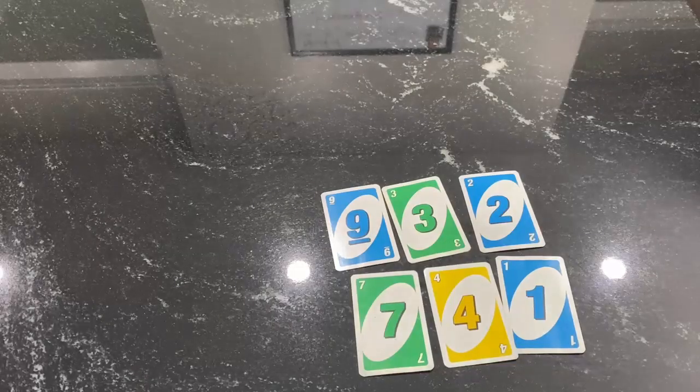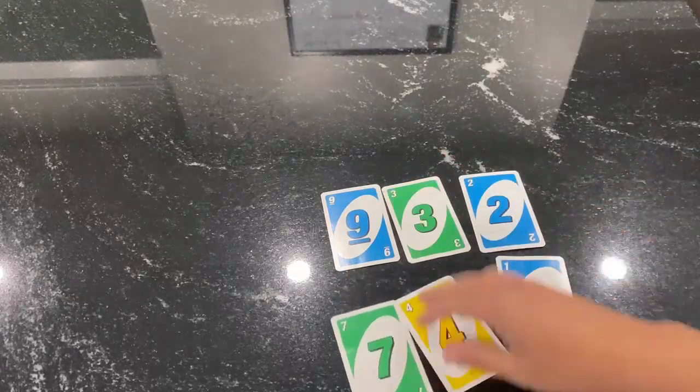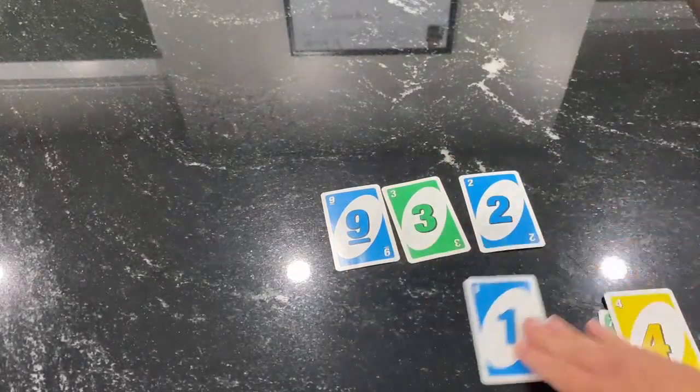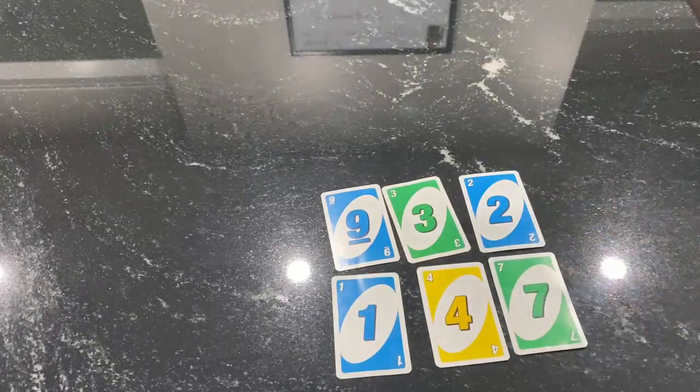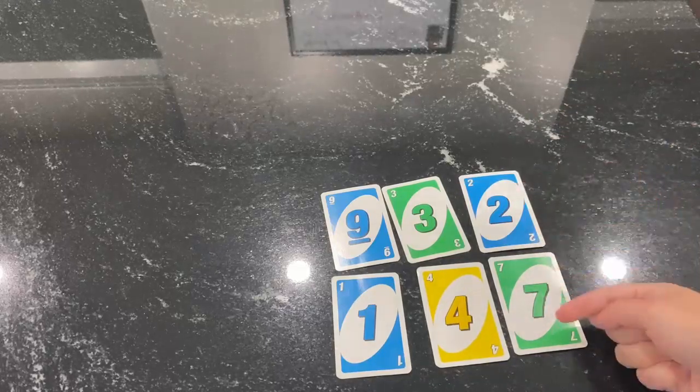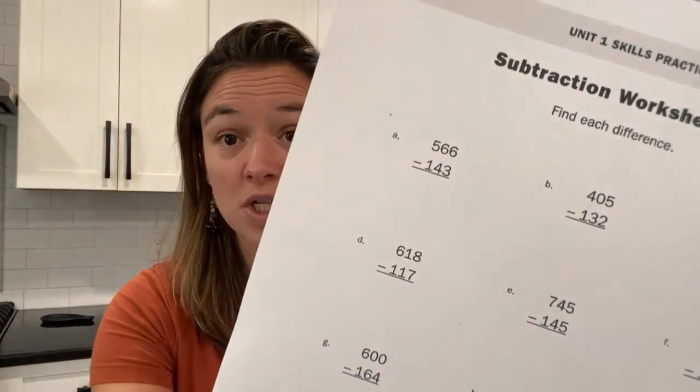To play Make the Greatest Difference, it's very similar to Make the Greatest Sum, except you are going to take your 6 cards, and this time you are trying to subtract to get the largest difference. And so kids have to think about place value and what would make the most sense, and then go ahead and subtract. And whichever player has the greatest difference wins. And just like we had addition worksheets on the Book Extras website, we have subtraction worksheets.